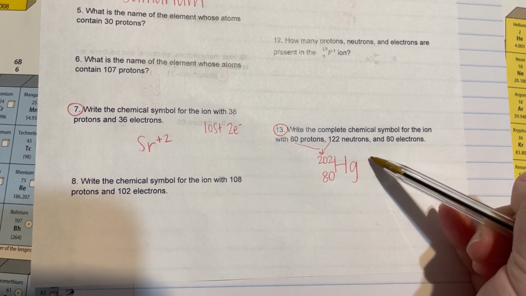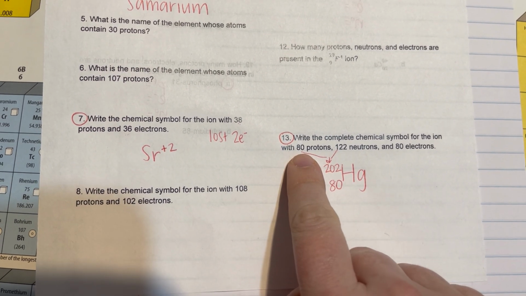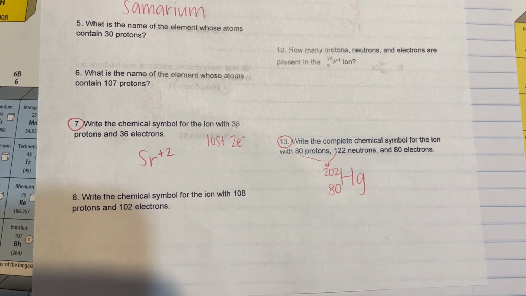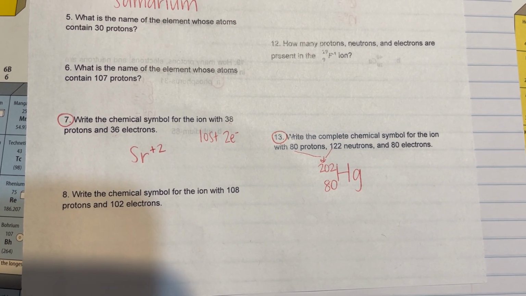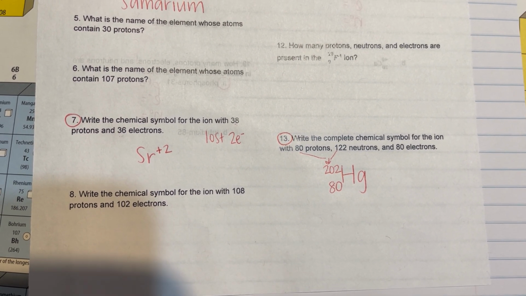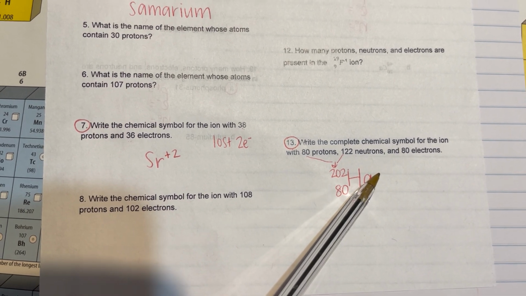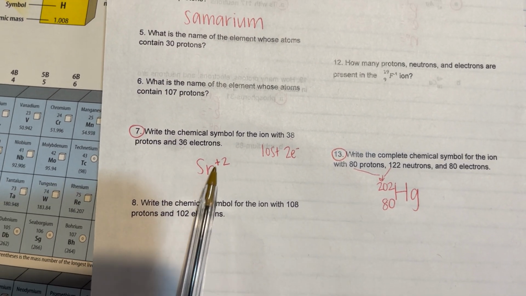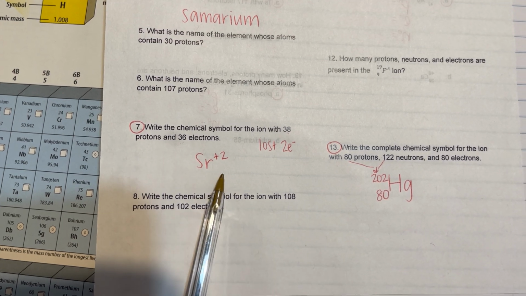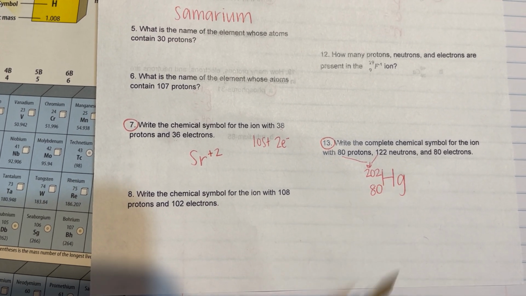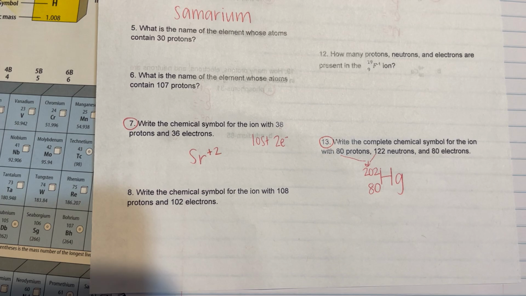Normally I would write a charge here. However, 80 protons and 80 electrons means that my positive and negative charges are balanced. So this is a neutral atom, meaning it has no charge. Okay, but you can use the charge rules that we did for number 7 that we discussed to figure out what your charge would be if these two numbers were not equal.